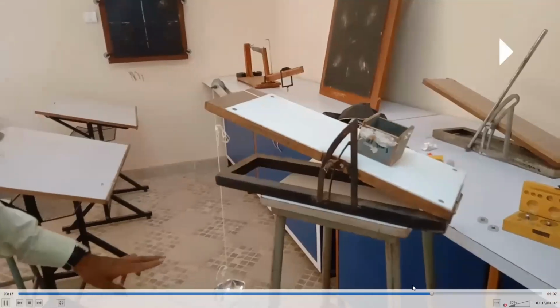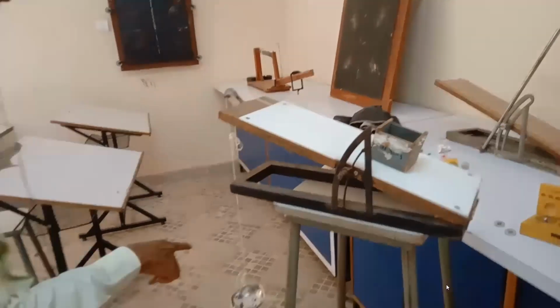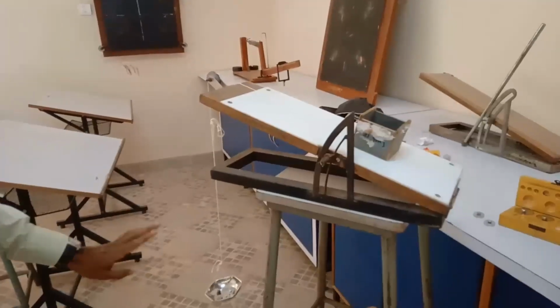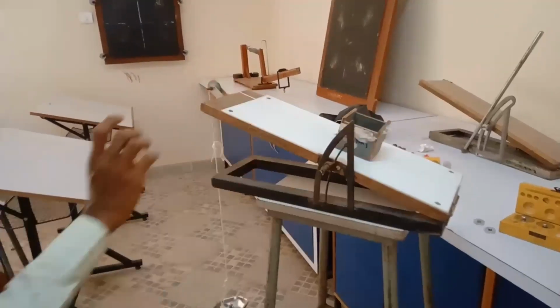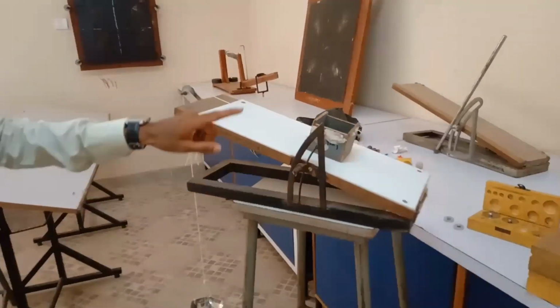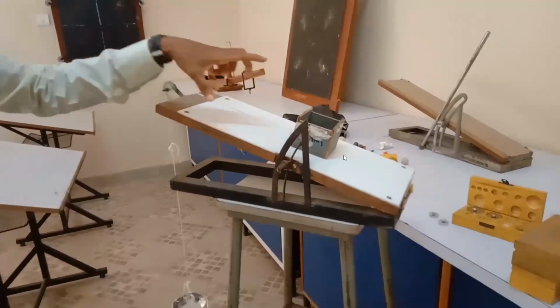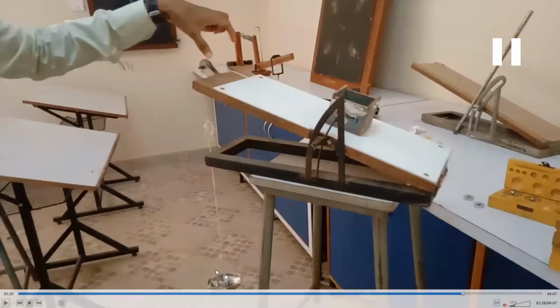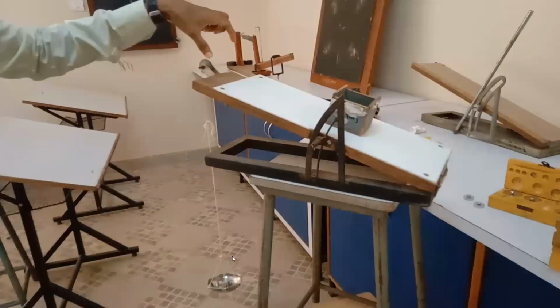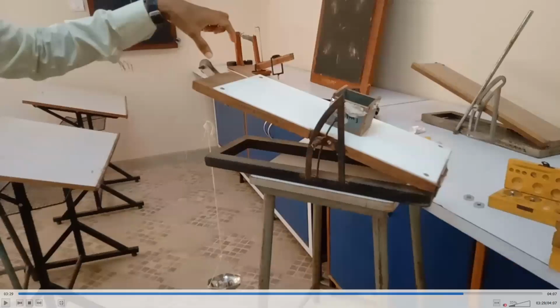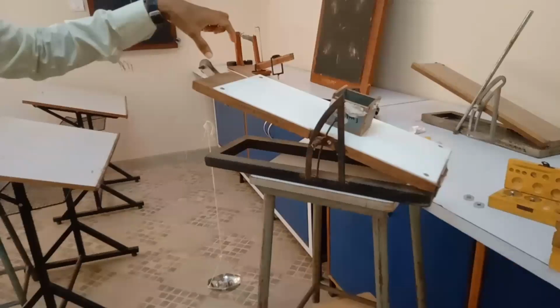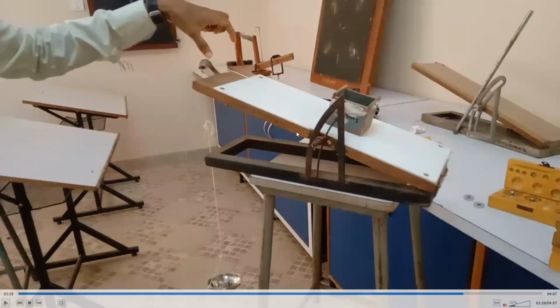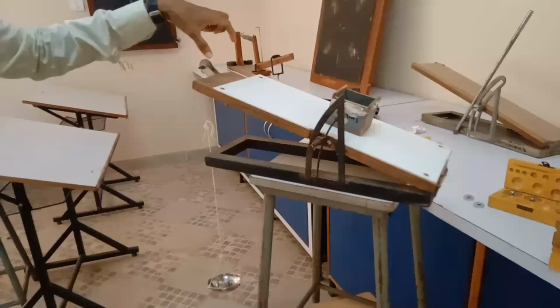Again, observe. There is a slight movement, which is the verge of motion condition. For this condition, friction will be the maximum. Here you can note down the total weight in the pan. That value will be the force P. So in the formula, P minus W sine theta upon W cos theta, W is the total weight including the weight added, and theta is the angle of inclination. So this is your experimental procedure to find the coefficient of friction.